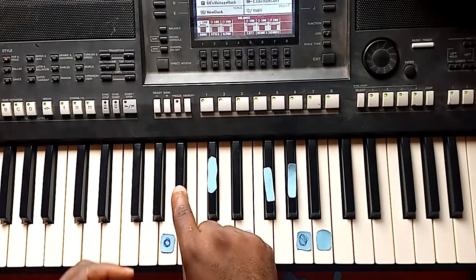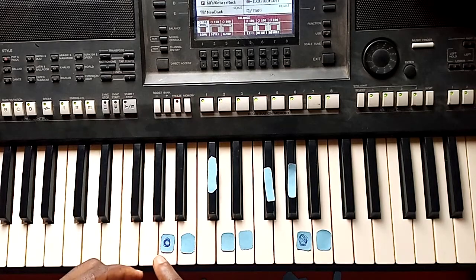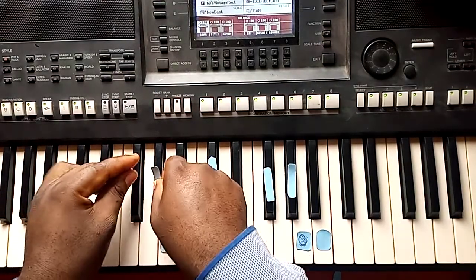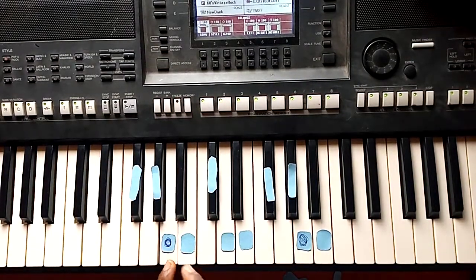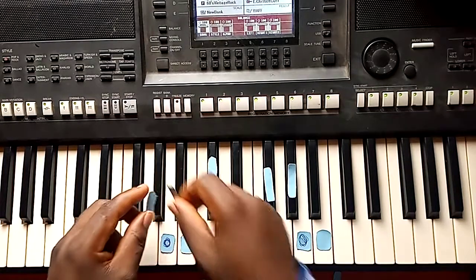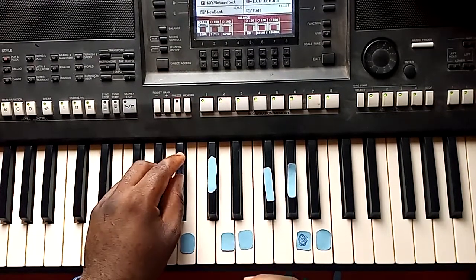Now, how am I saying? This is not G. This is for A. I meant A. This is for A major scale. This is G. This is A. So for A sharp, what you have is this.